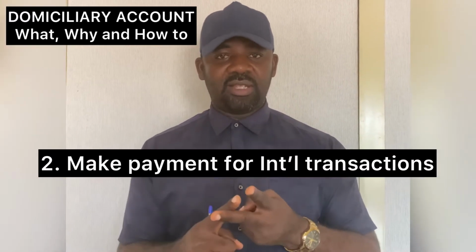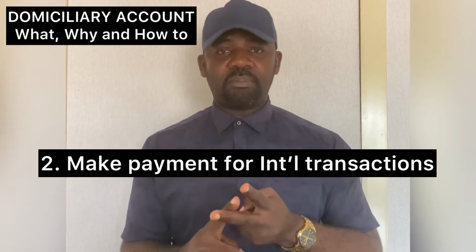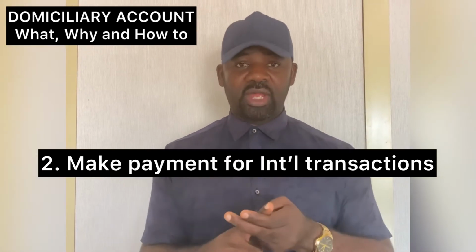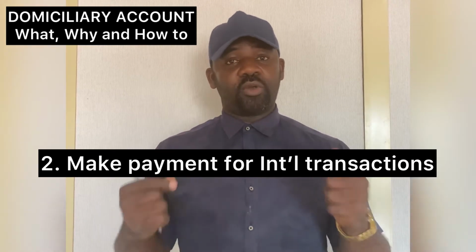Secondly is to make payments. You may need to make payments for school fees, for medical bills, for conferences, for travels and all that. If you don't have a domiciliary account, it could be a little bit cumbersome for you, but if you do have one, it will be made easier. There's a lot of advantage to this because there's a business side to it. Let me just tell you now.